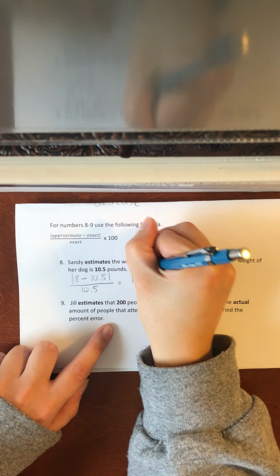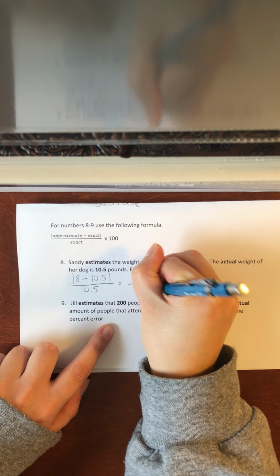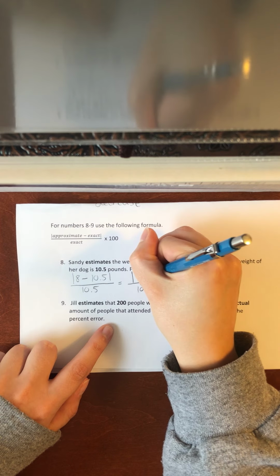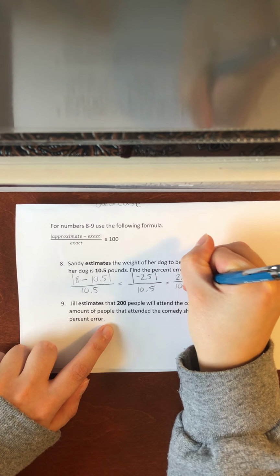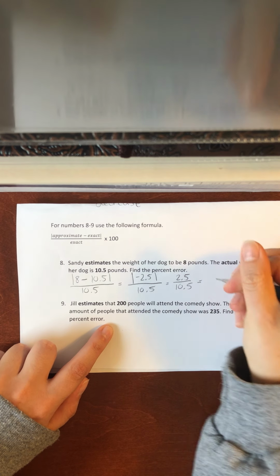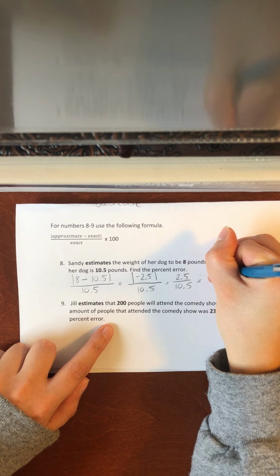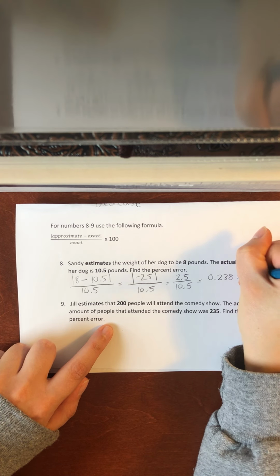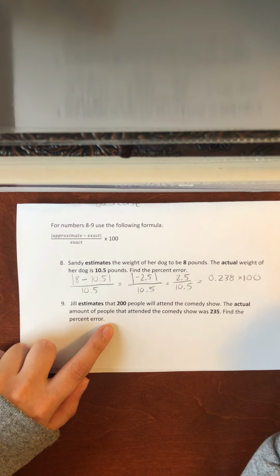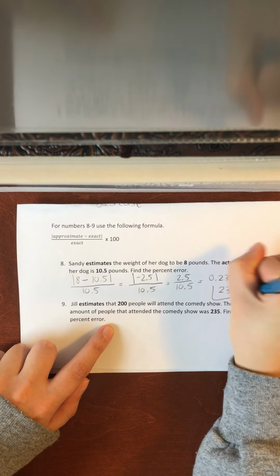8 minus 10.5 is negative 2.5, over 10.5. The absolute value of negative 2.5 is positive 2.5 over 10.5. When you do 2.5 divided by 10.5 in your calculator, you will get 0.238, and then we're going to multiply it by 100 to convert it to a percentage, and that's 23.8%.